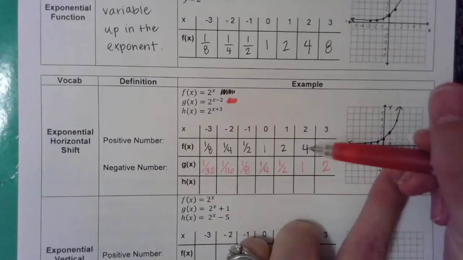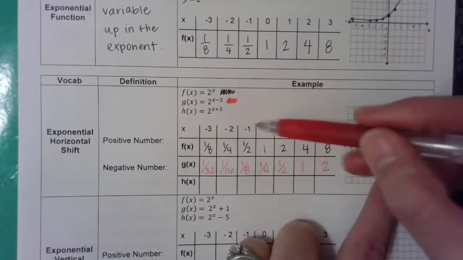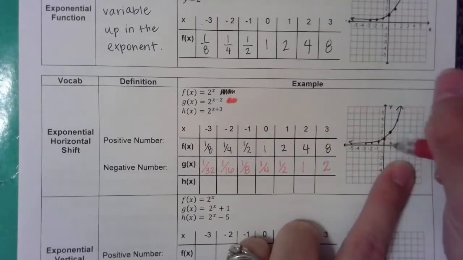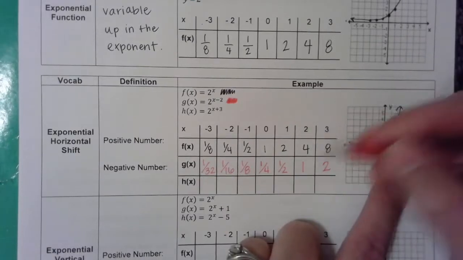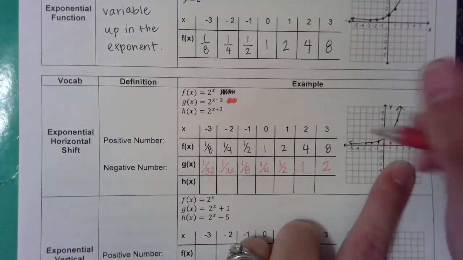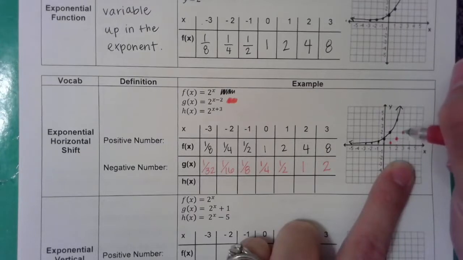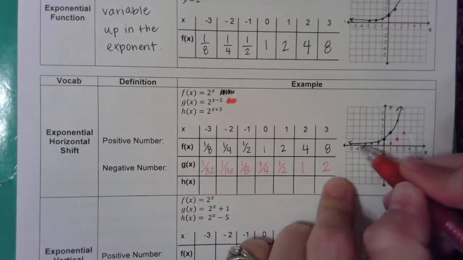I was looking at this number and graphing it with this one, but I have to look at this top row. So 1 is supposed to go with a half, and then 2 is supposed to go with 1, and then 3 is supposed to go with 2. So that point over there was the one in the wrong spot.